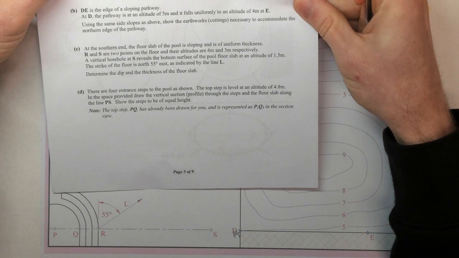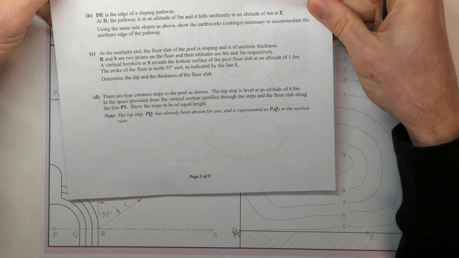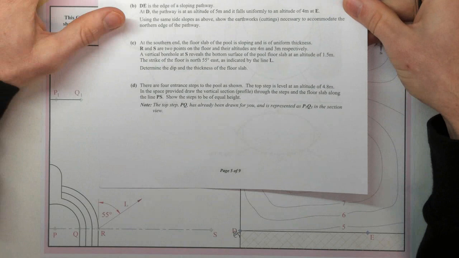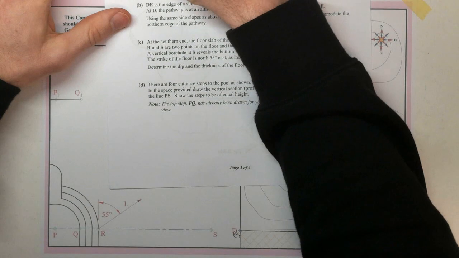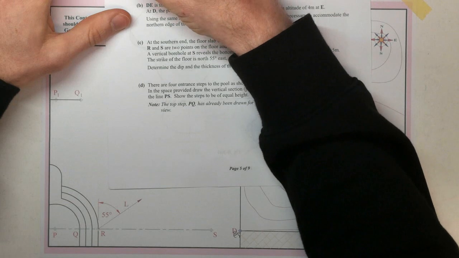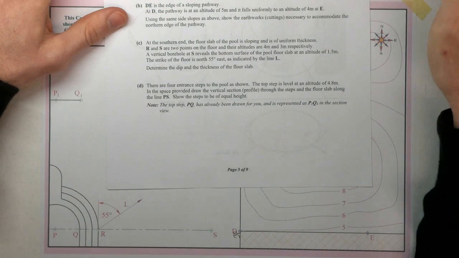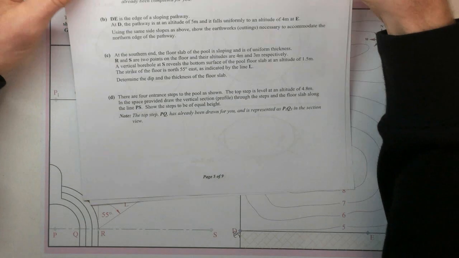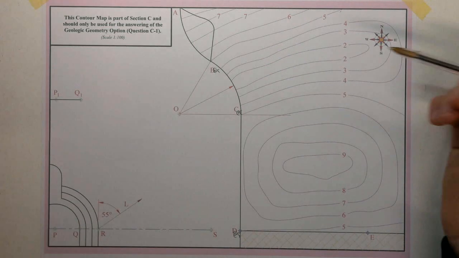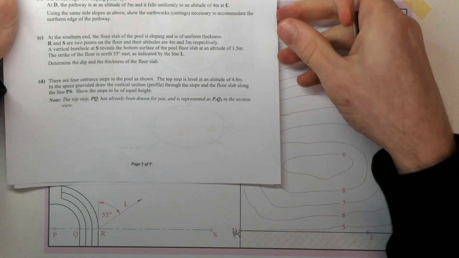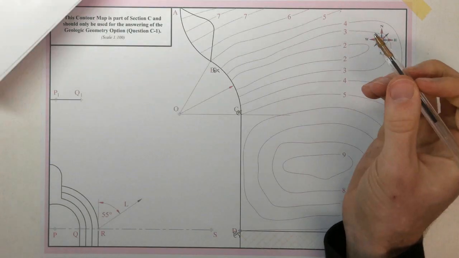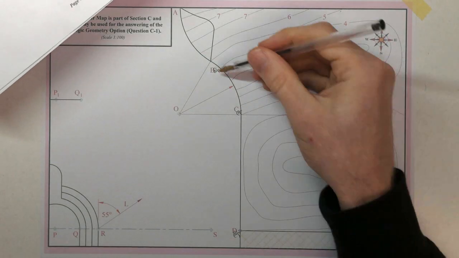Using slopes of 1:1 for cutting and embankments, show the earthworks necessary for accommodating the eastern side. So we've got cut 1:1, fill is also 1:1. Note earthworks from A and B have been completed for you, so we've got A done for us already. So we are going to look at B to C first of all.